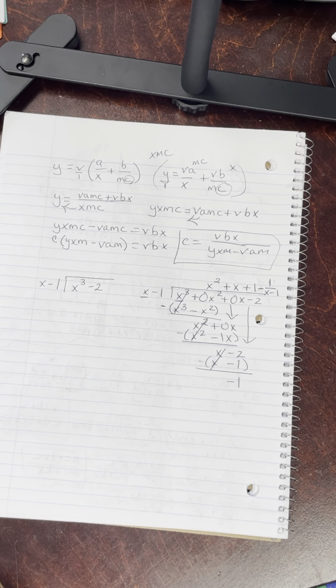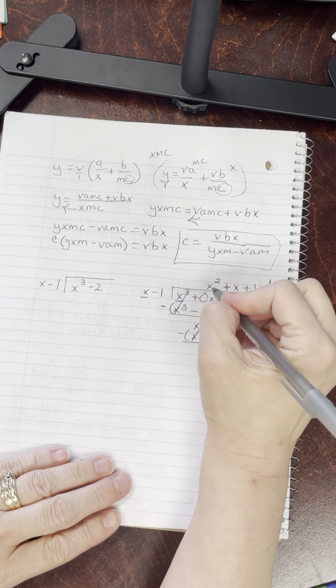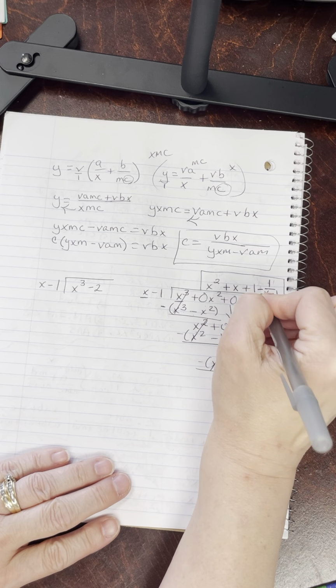Now they don't do another example of this. They trust that you have it based on that, and again, be thankful that you only have to do a few of these before we get a shortcut version. But this is the answer and its remainder.